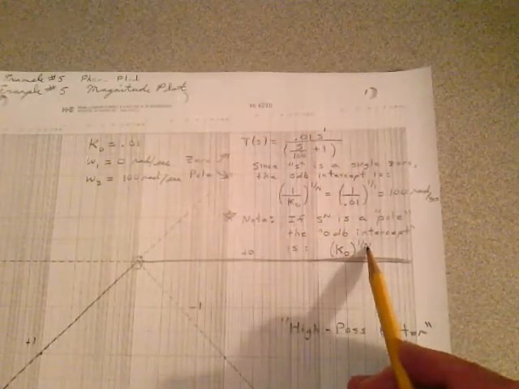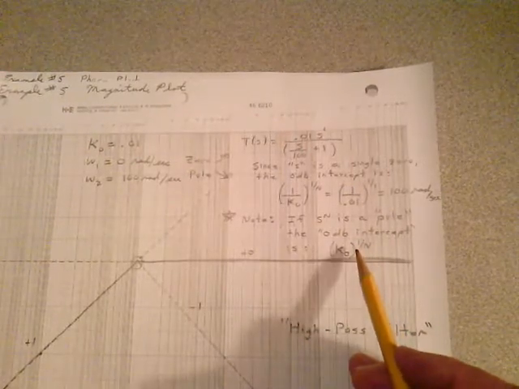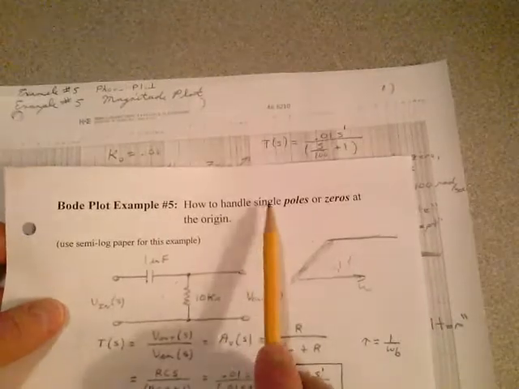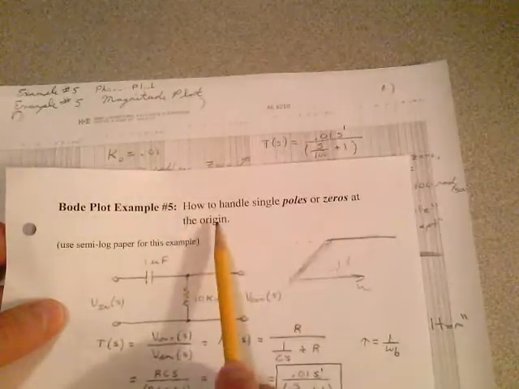It's not 1 over K0 to the 1 over N. It's just simply K0 to the 1 over N. And that becomes the 0 dB intercept. That's your starting point. You have to be careful with that. Either you're using this formula or this formula. That's how you handle single poles or zeros that are at the origin.